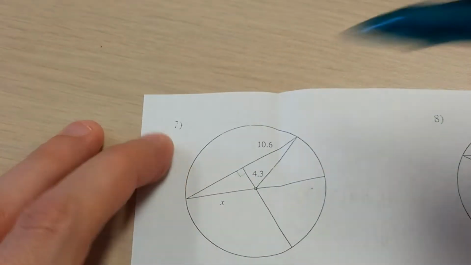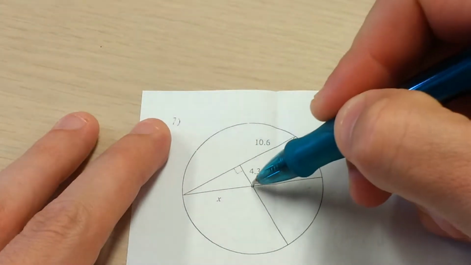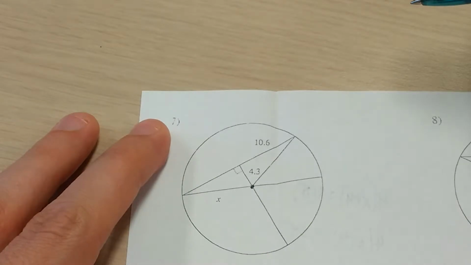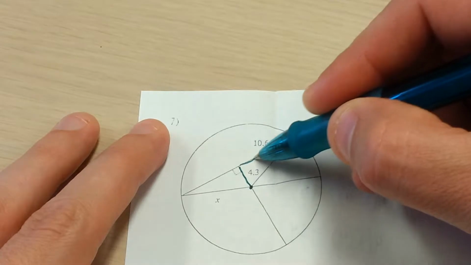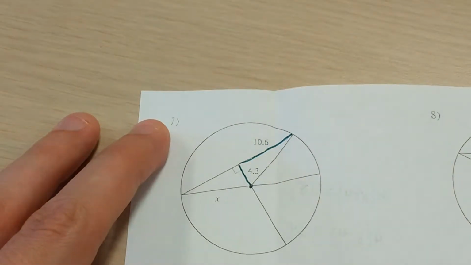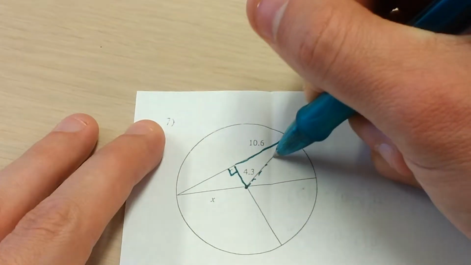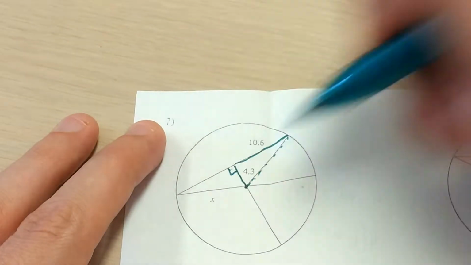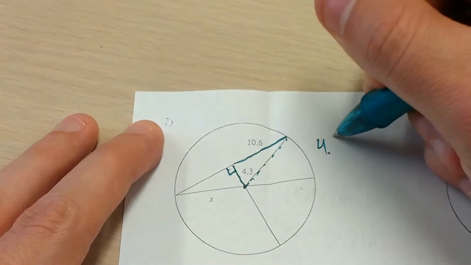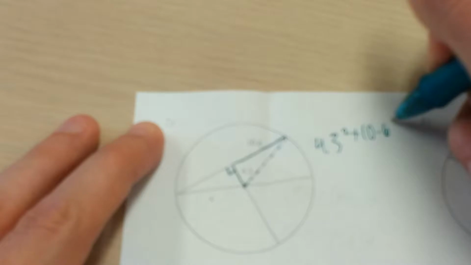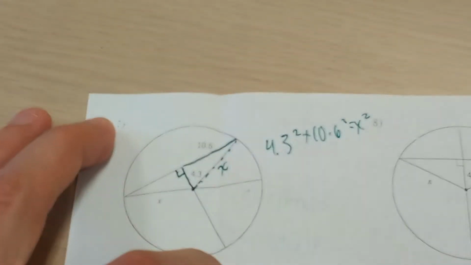Yeah, there we go. So we're looking at different parts of a circle where x represents the radius. That is the distance from the center. The only information we're given here is that this little segment here is 4.3 and this segment is 10.6. But if this is a right triangle, this one is also a right triangle. This distance here, the hypotenuse, is equal to the x, the radius of the circle. So what we've got to do is a Pythagorean theorem. 4.3 squared plus 10.6 squared equals x squared, because this is the same as the x, right?